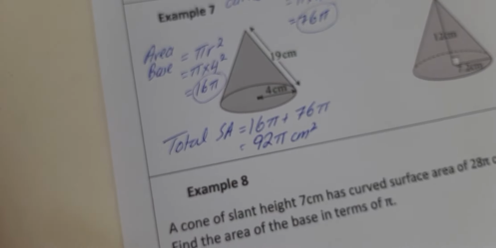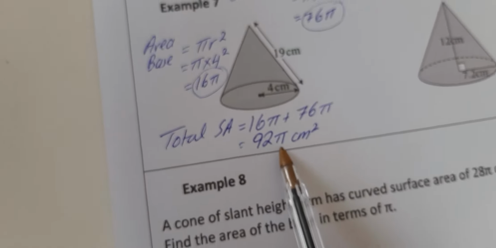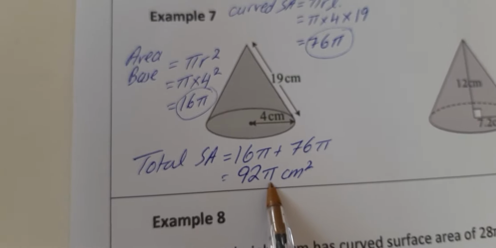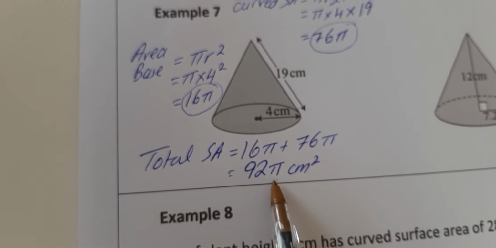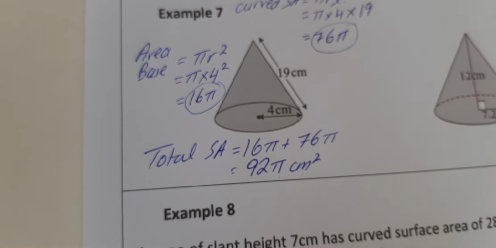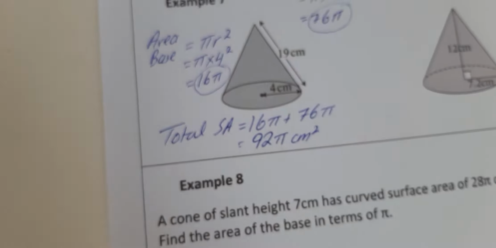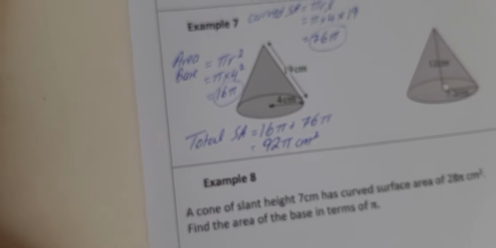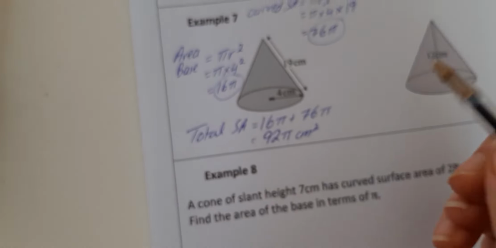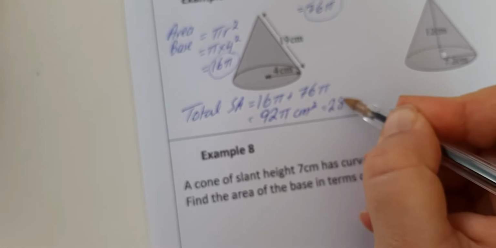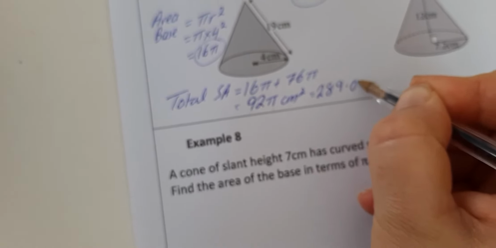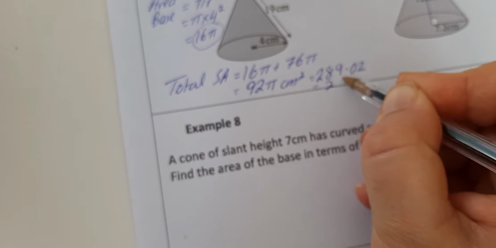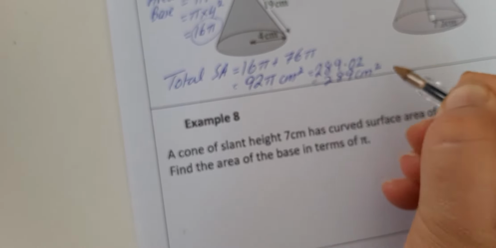which we should know is around 300, because we know pi is worth 3.14, so almost 100 times something a little bit over 3 will be around 300. I'll just put that in my calculator and I will get 289.02 or 289 centimeters squared.